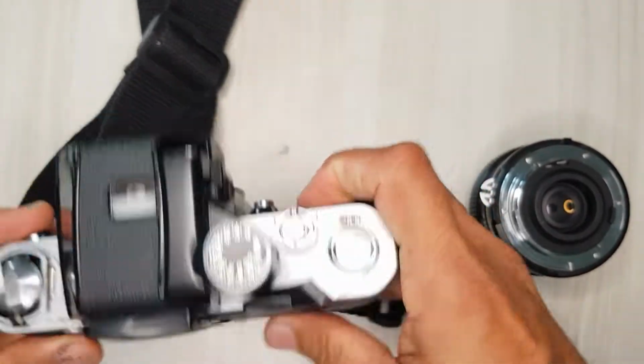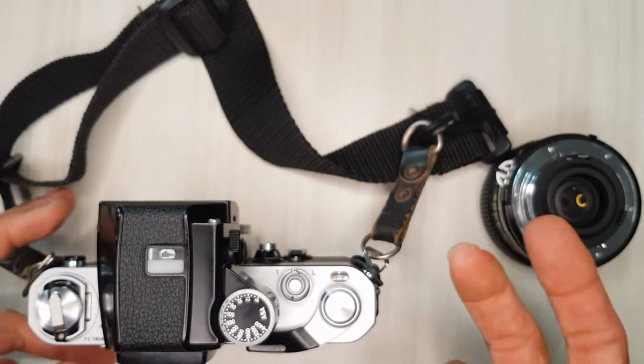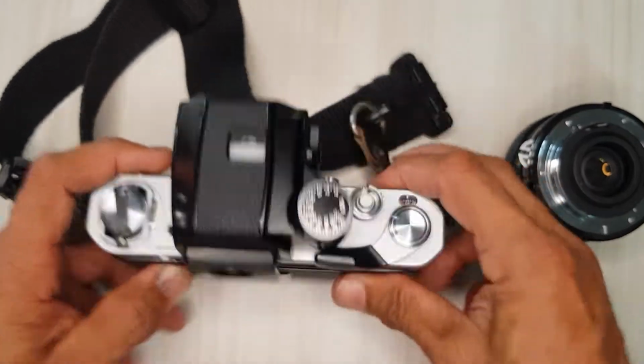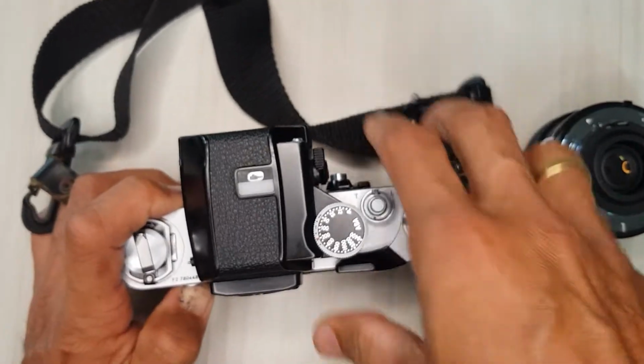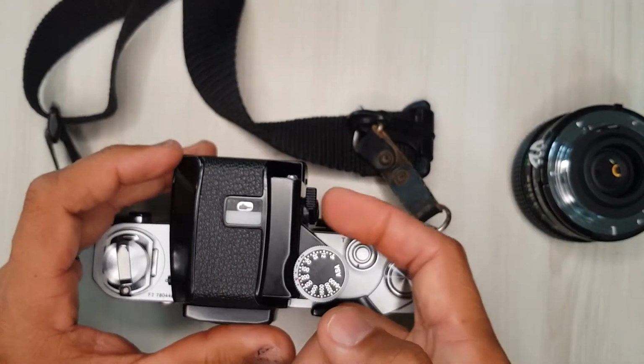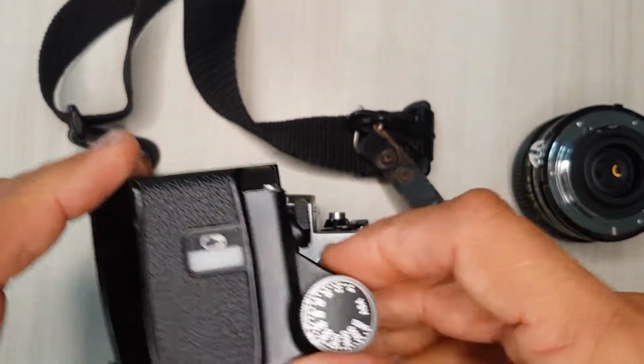Another thing that we need to discuss is the photomic metering. That's very state of the art during the time that this one was available in the market. So we have to press this one, and the latch in front is released, and then press this on the left, and push this downward, and then you have this photomic metering.